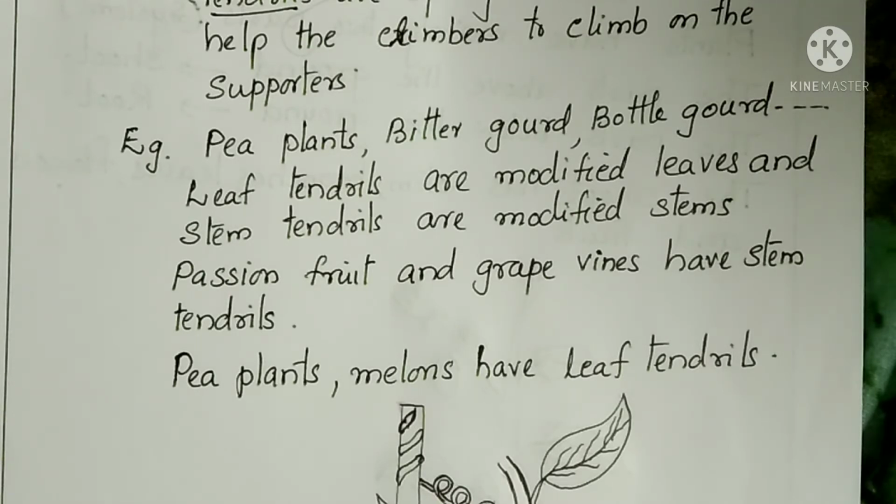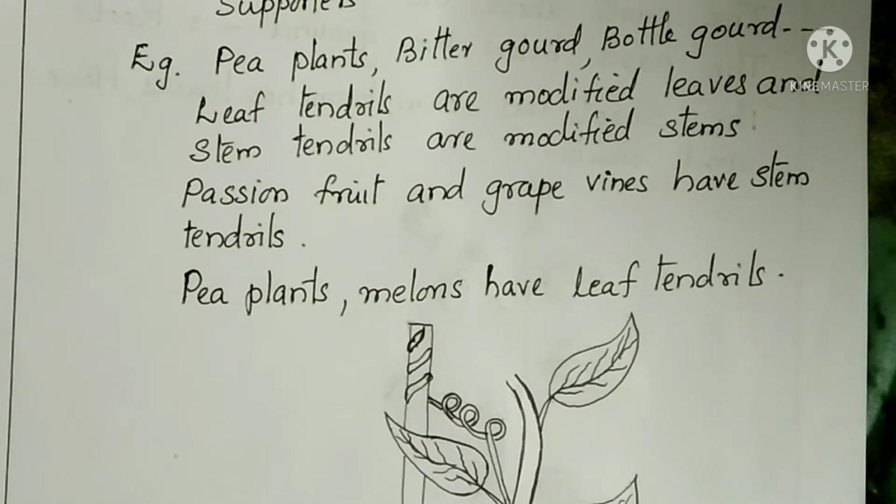See children, if you come to our school, in the biotech lab we have so many passion fruit plants on the fencing. If you observe them you can see many tendrils on them. Very clear it is. If you go to grapevines, there you can see lots of such tendrils. Similarly, if you have pea plants or watermelon at home, they have leaf tendrils. So different plants have different types of tendrils.